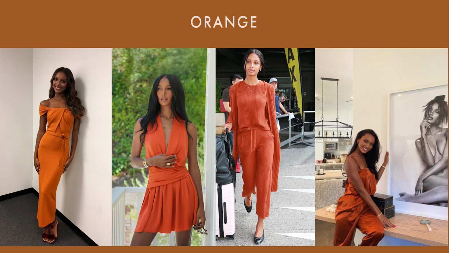Basically, with color analysis, you have two main features: your undertone and your type. If a color doesn't match one of your features, then you should enforce the other one. For example, she is neutral warm, and very warm colors can overwhelm her. So what you can do is go for the dark version of that color.